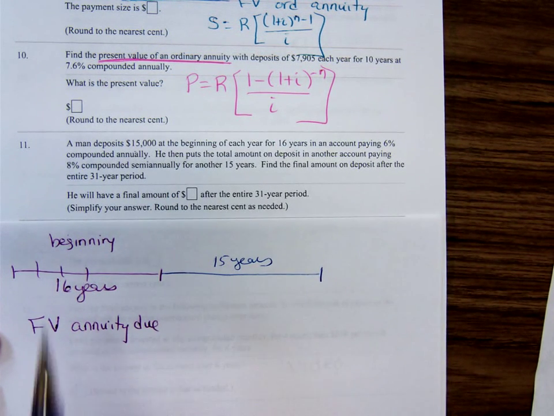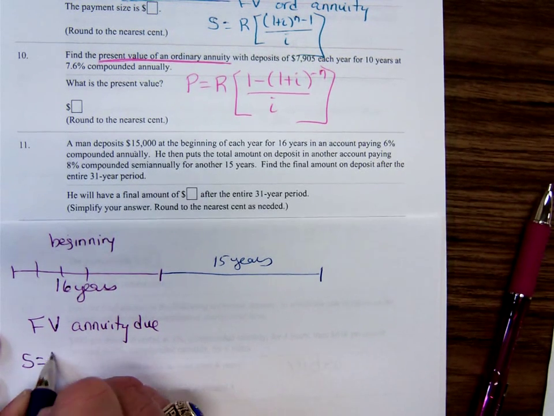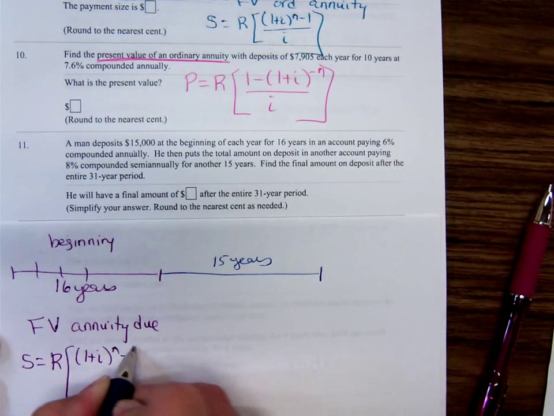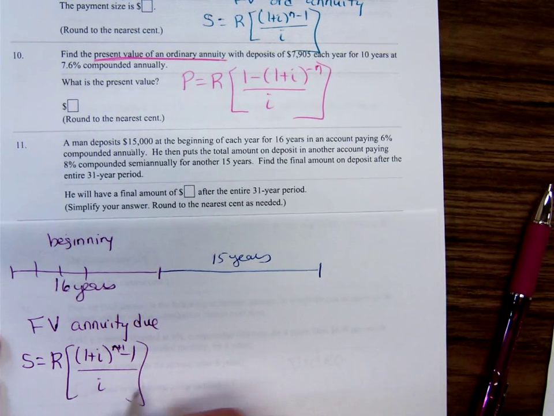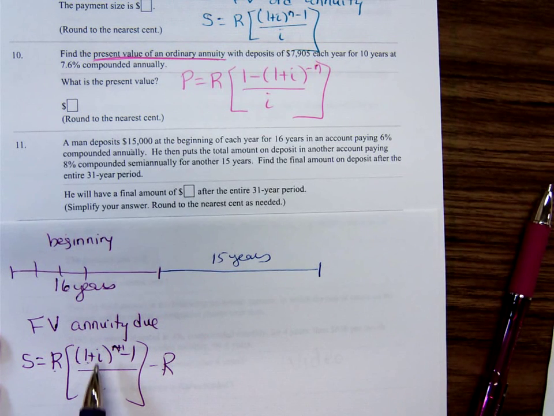He uses the future value of an annuity due on the first part. This is where you assume one more payment and then subtract that payment. S equals R times 1 plus I to the n plus 1 minus 1 all over I, minus R.